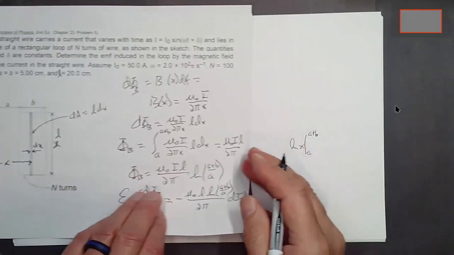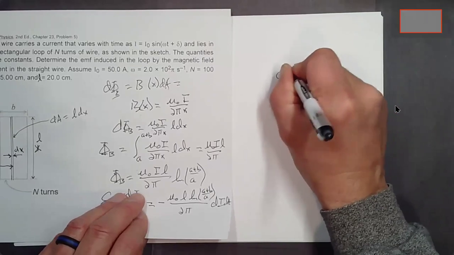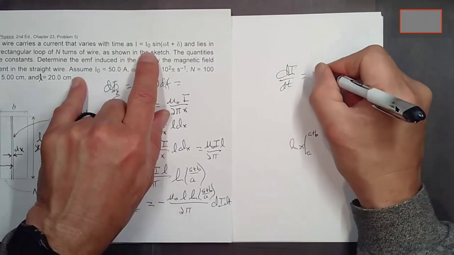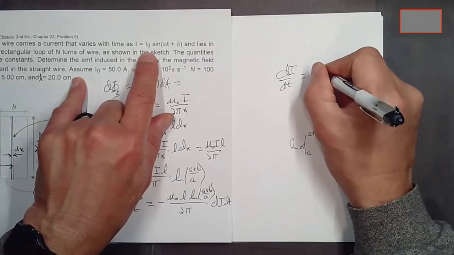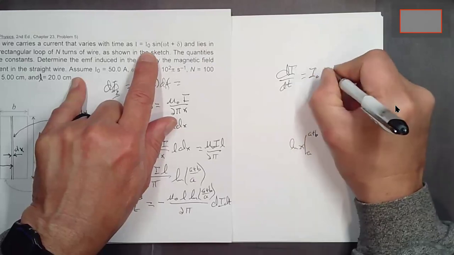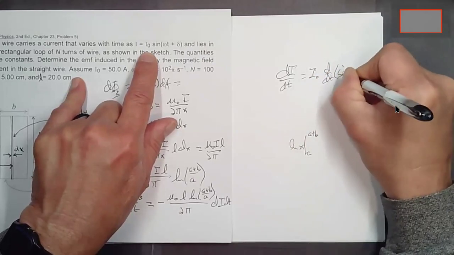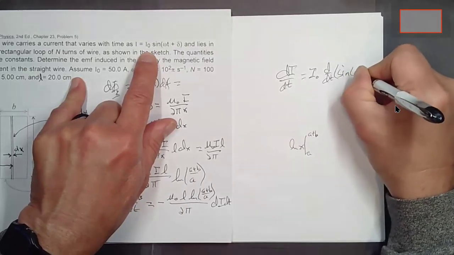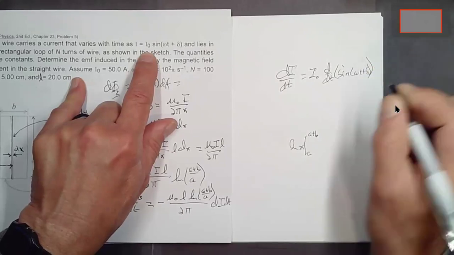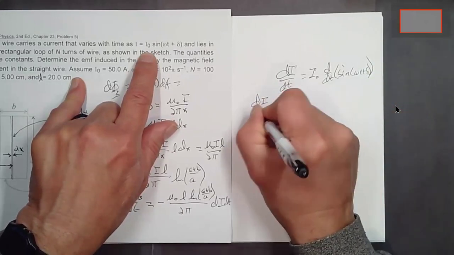But dI dt is going to be the derivative of that thing. Well, take a derivative of that. The I naught's constant, and I'd have d by dt of the sine of omega t plus delta, and that will equal dI dt.